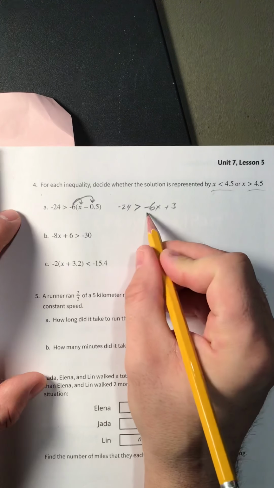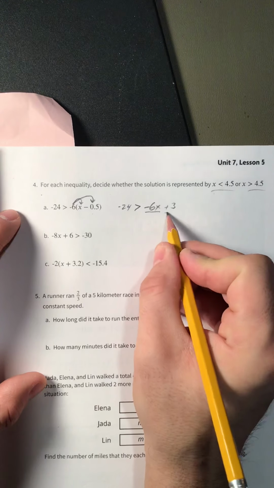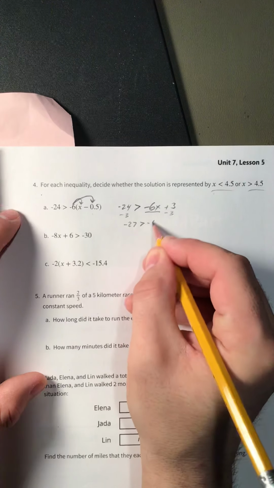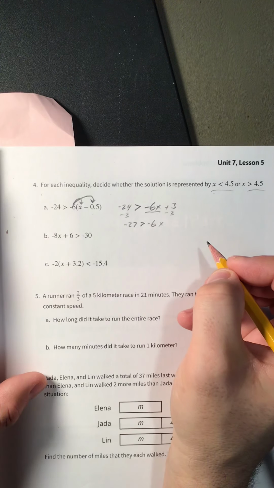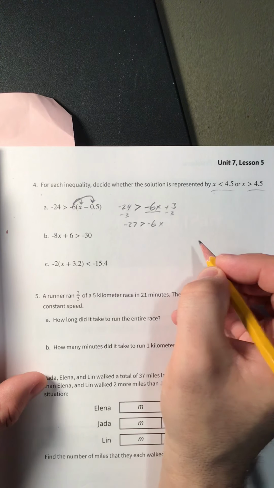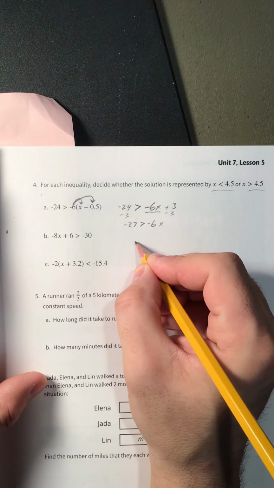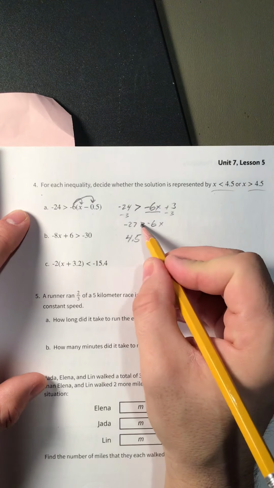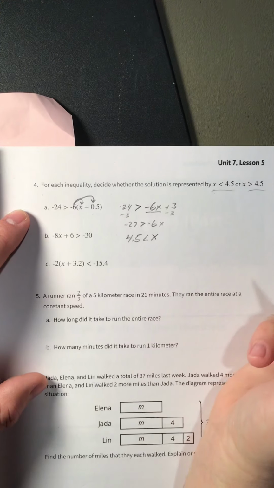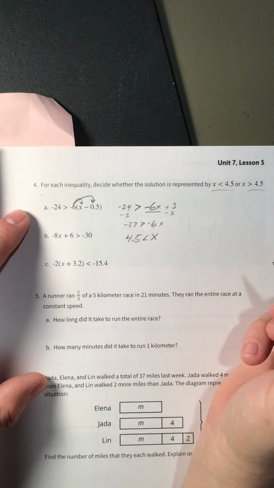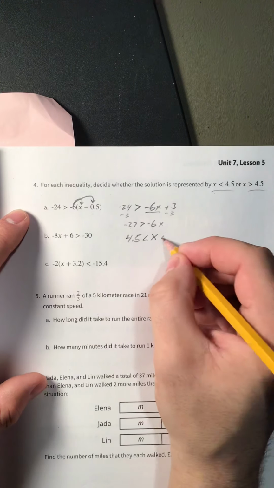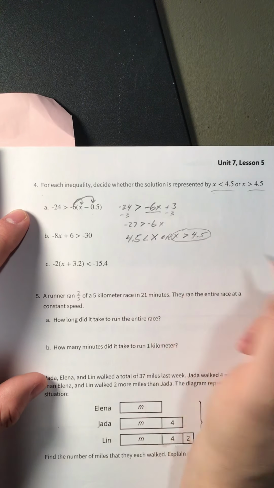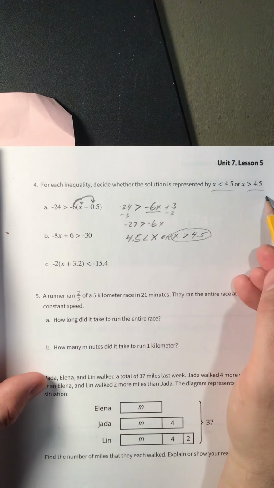Okay. Now here's my x. I'm going to get rid of the 3 by subtracting 3. Negative 24 minus another 3 is negative 27. And now I'm going to divide by negative 6. Okay, negative divided by a negative is going to be a positive. 27 divided by 6 is 4.5. I'm dividing by a negative, so that flips my sign over. And I get 4.5 is less than x, or you could look at it as x is greater than 4.5. Either one of those is fine. I like to write it with the x first because our x is written first here.